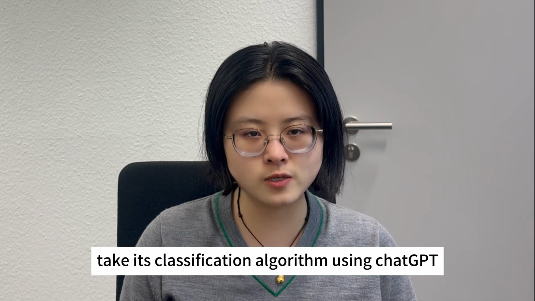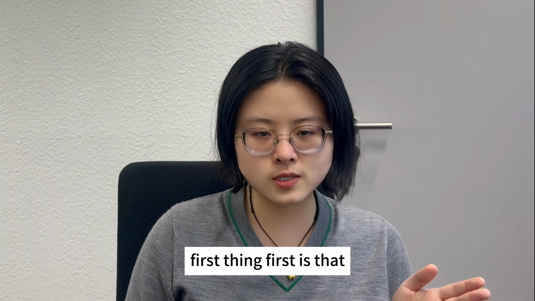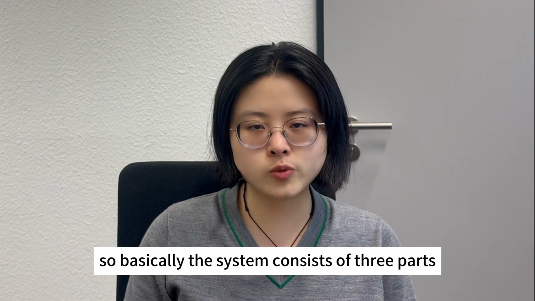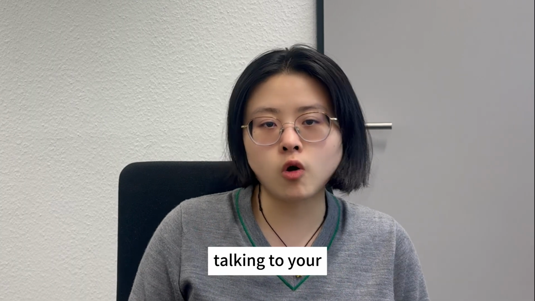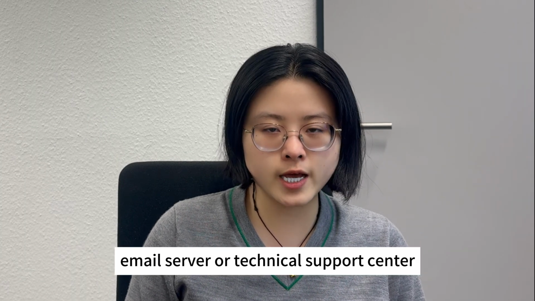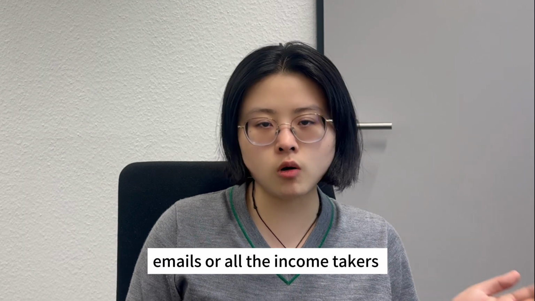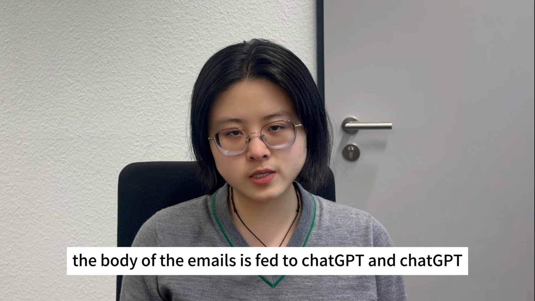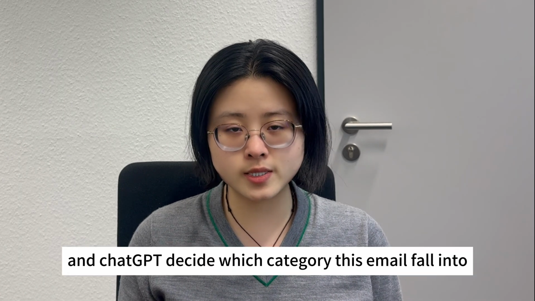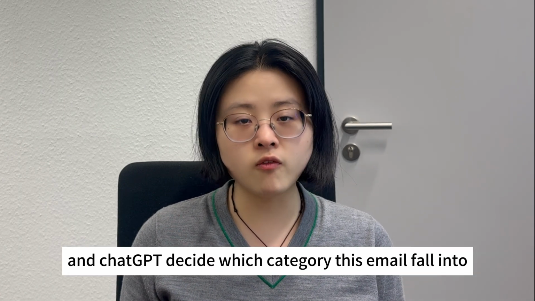algorithm using ChatGPT. First things first, the system consists of 3 parts. The first part is that there needs to be an API talking to your email server or technical support center to fetch all the incoming emails or all the incoming tickets. And then the body of the emails is fed to ChatGPT, and ChatGPT decides which category this email falls into.